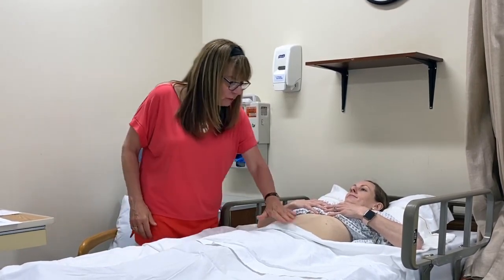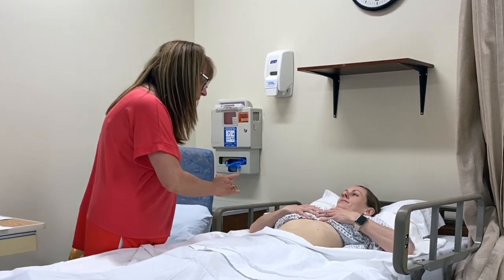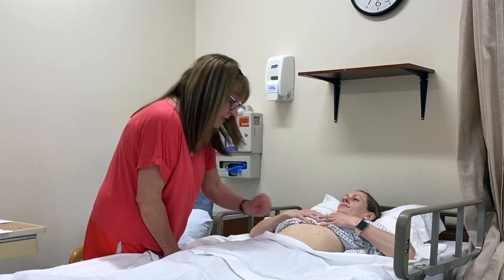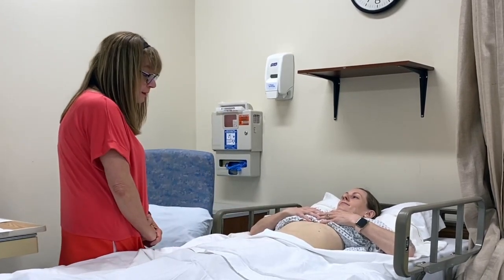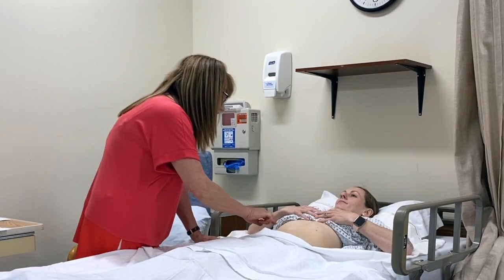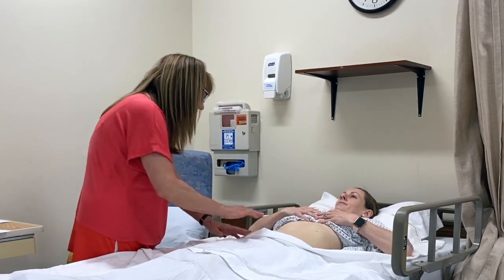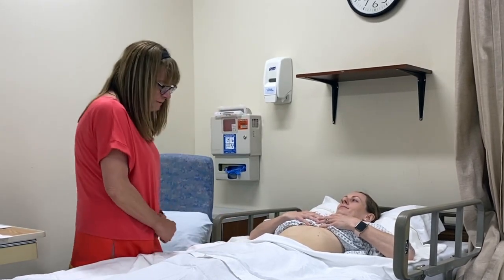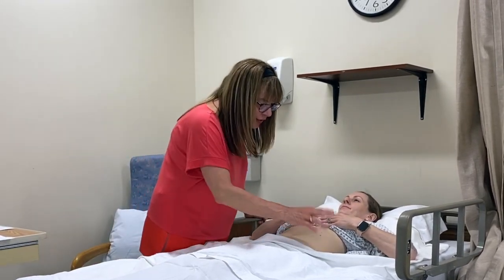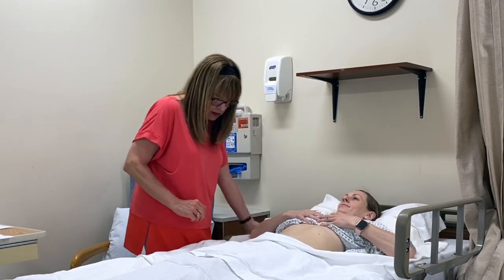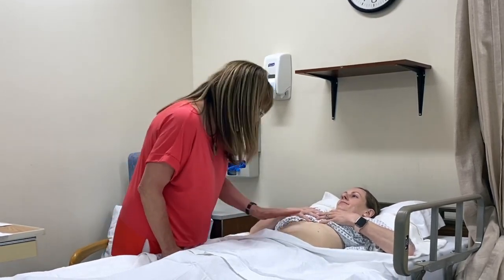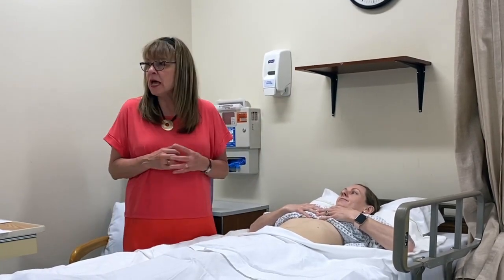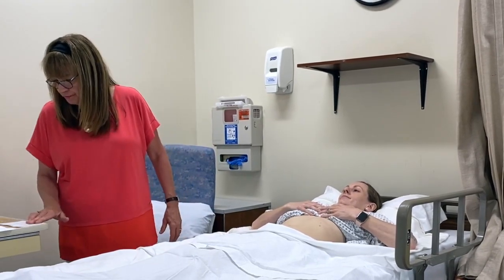Okay? So when I'm looking at this, her abdomen certainly is not distended at all. Her umbilicus is midline and centered. She has a few little moles here. She also has very little striae. She has no hernias, no pulsations. Everything looks pretty within what we would consider the normal abdominal assessment parameters.